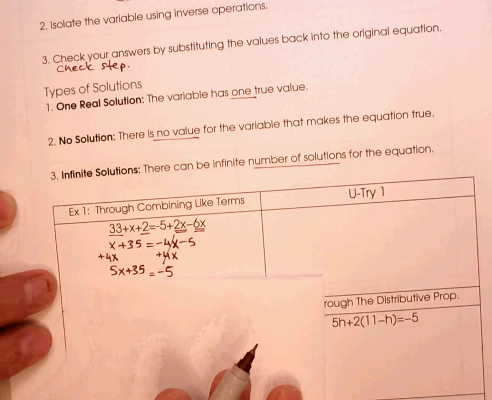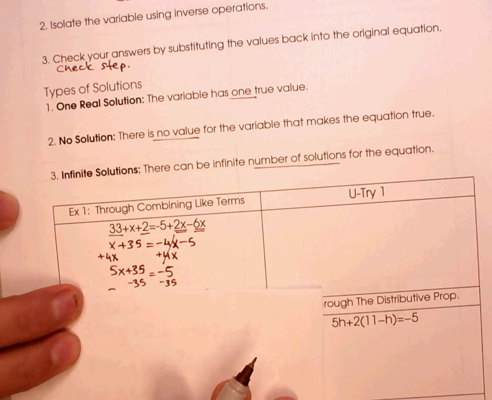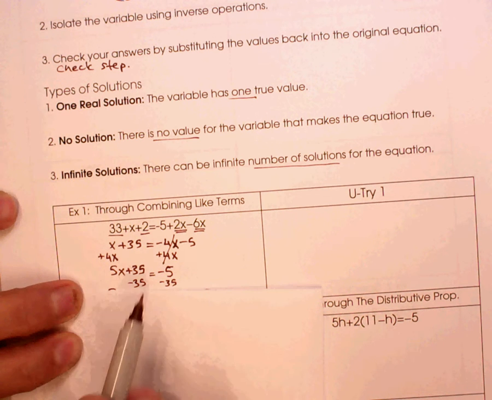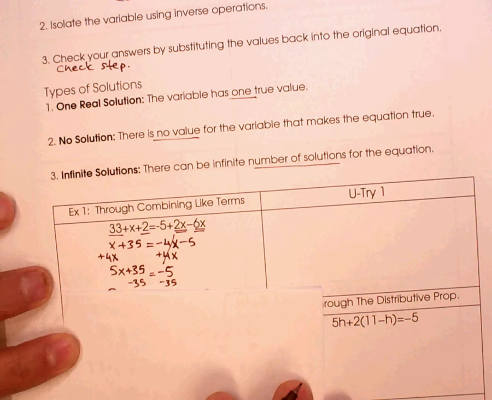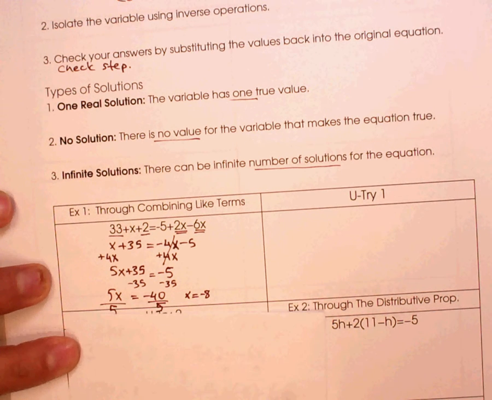We will then subtract 35 from each side to isolate the variable. We will leave the variable alone. To do that, we subtract 35 from each side. Next, we have 5x is equal to negative 40. If I divide each side by 5 as my last step, we will have x is equal to negative 8 as our final answer.